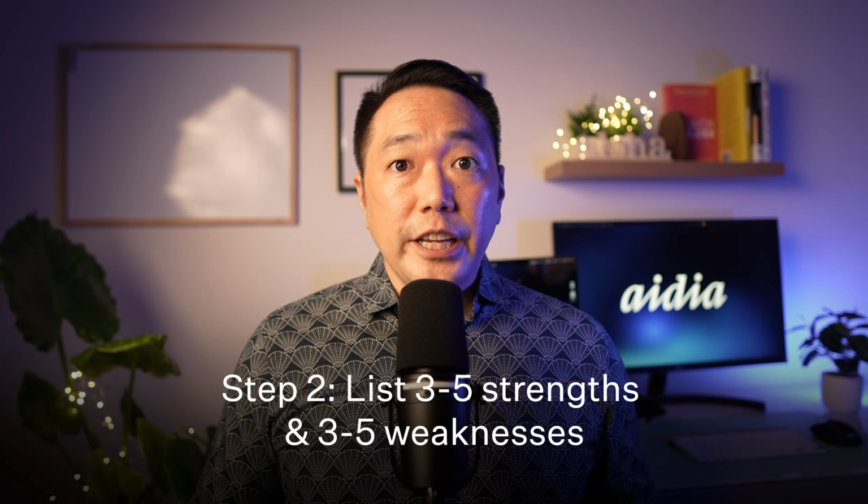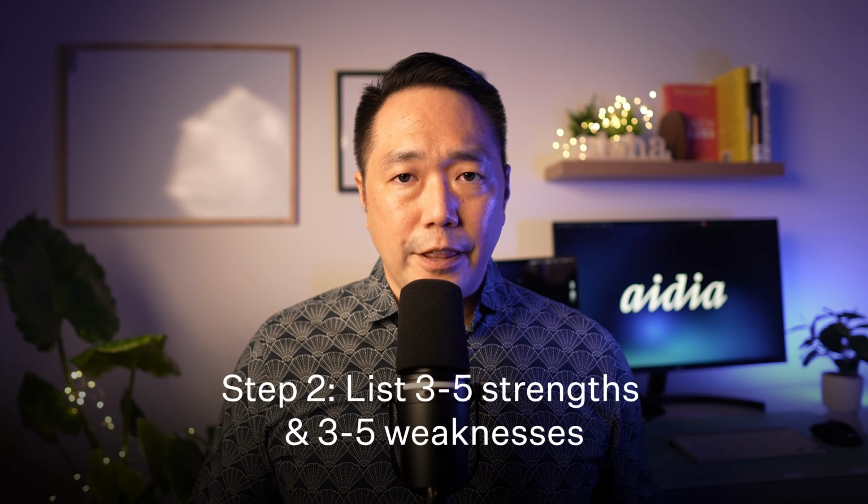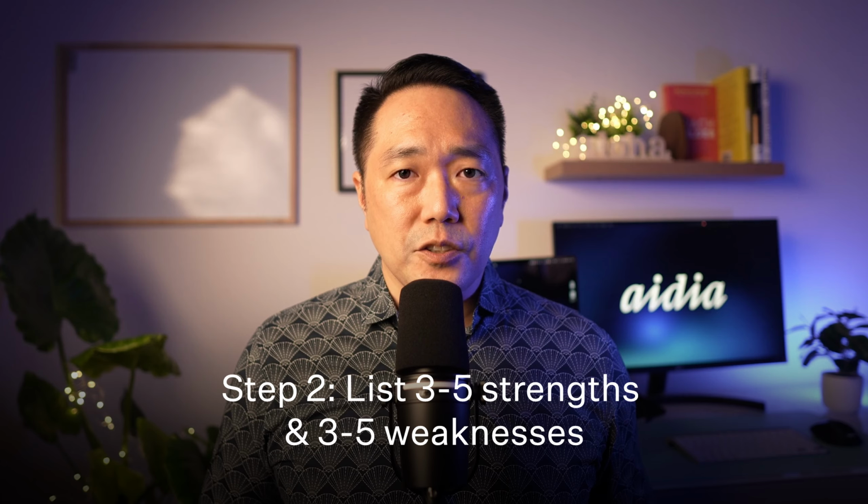Step 2. For each competitor and substitute, list 3 to 5 of their biggest strengths and 3 to 5 clear weaknesses. So be honest here. If a competitor is killing it in an area, acknowledge it. This isn't time for wishful thinking. Now here's the reverse part.